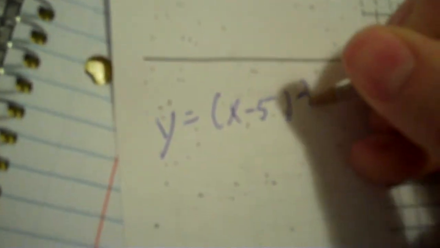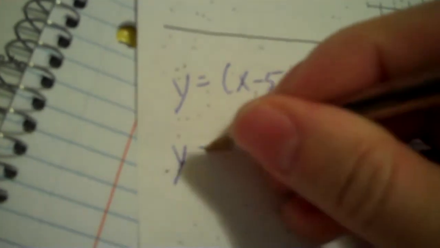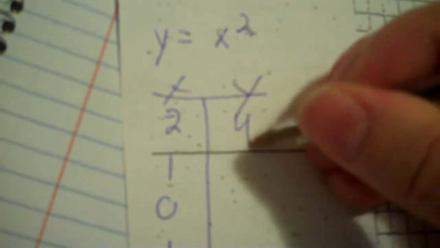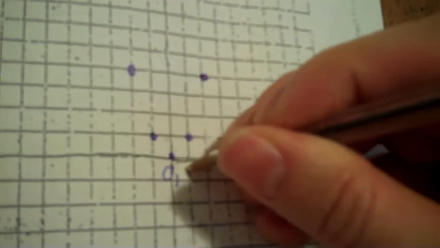Next one. Y equals x minus 5 to the second power. Okay. The parent, again, we're using y equals x to the second, because that's the parent they gave us up there. So again, our parent function, I'll just make a table for the parent every time. 2 to the second's 4, 1 to the second's 1, 0, 1, 4. Okay, graph the parent. So 2, 1, 2, 3, 4. Okay. 1, 1, 0, 0. Left 1 up 1, left 2 up 4. Please label the origin in the parent 0, 0.